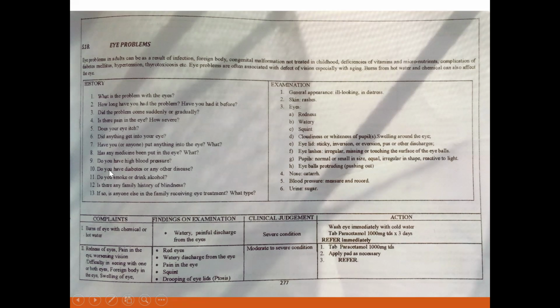This is the general history and general physical. However, these are specific findings: if you find this, it is specific to this condition, and therefore you must use this action box. If your findings from the general examination show all of this, then it's likely that you are going to use this box.